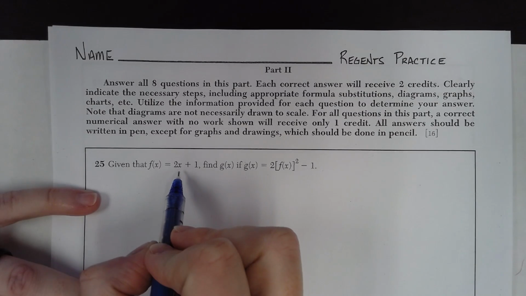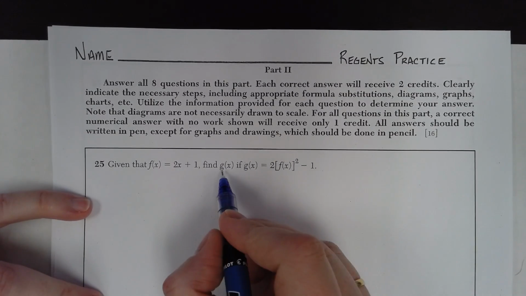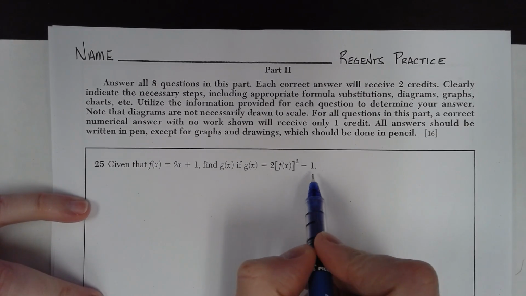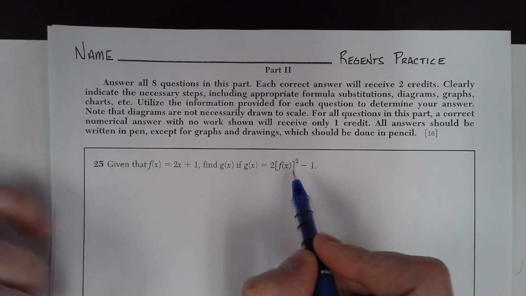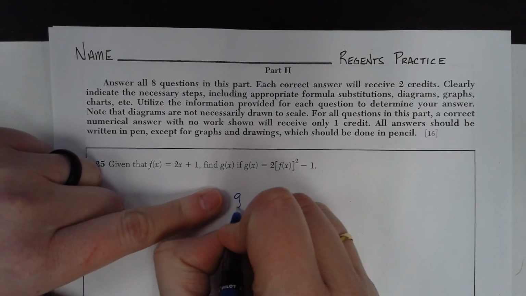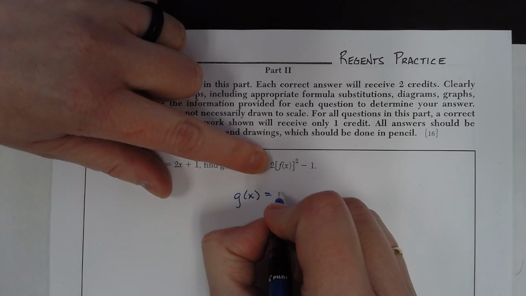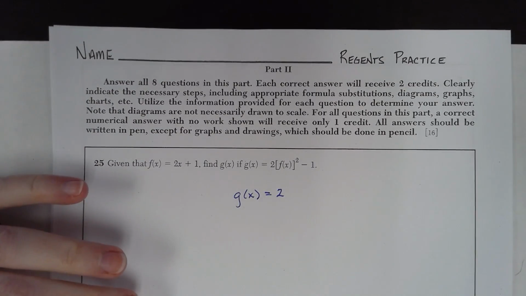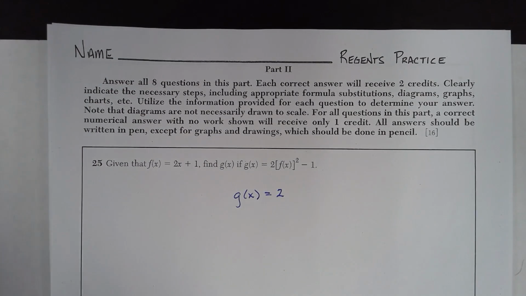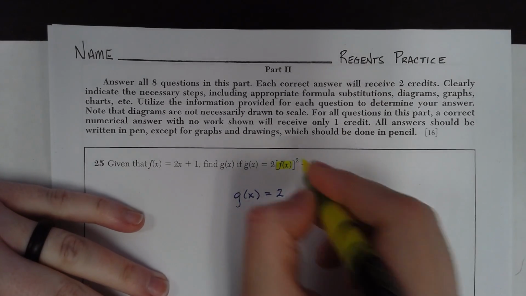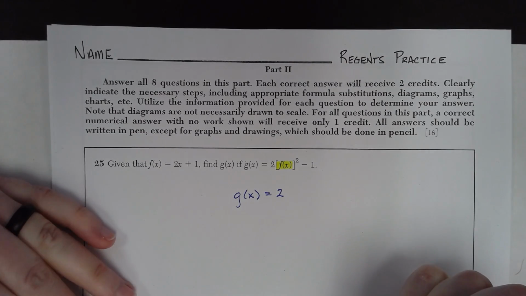Given that f of x equals 2x plus 1, find g of x. Okay, so we just have to follow this formula right here. Now if you look at this, g of x equals, notice I have a 2. Now here's the big thing you want to pay attention to. What they have is f of x squared. So we have to fill that in.